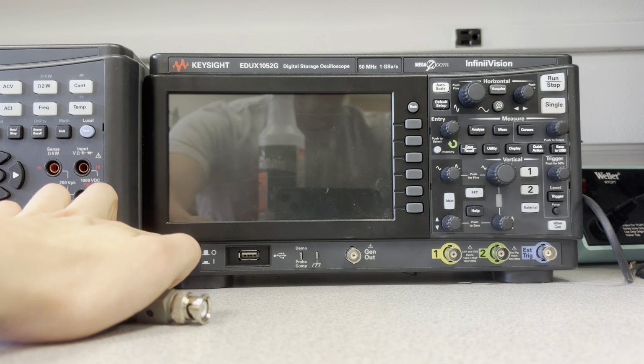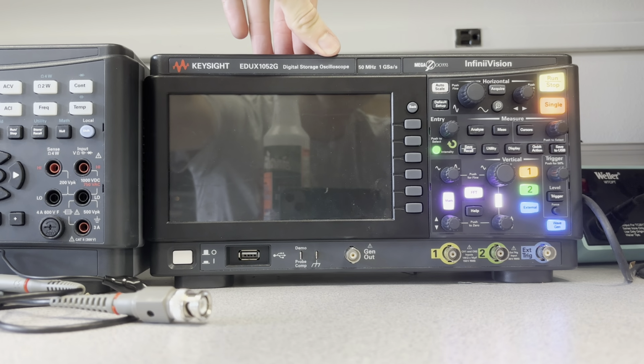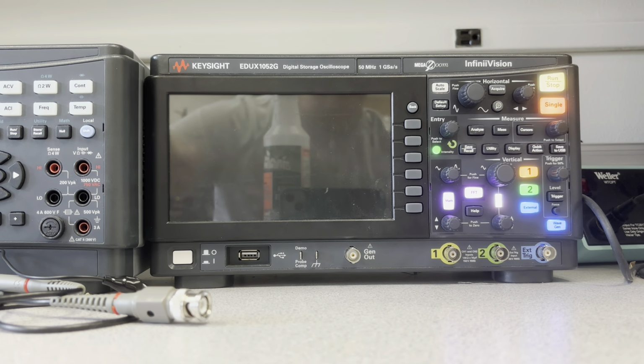Let's start by turning on our oscilloscope. We can tell that this is our oscilloscope because it says oscilloscope up here.